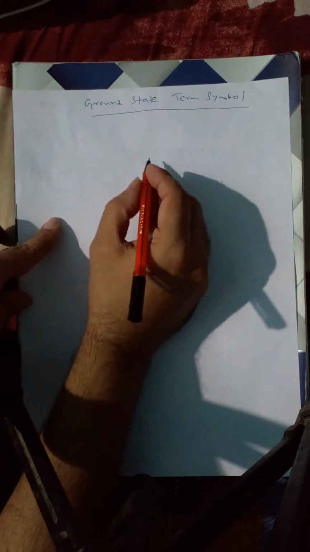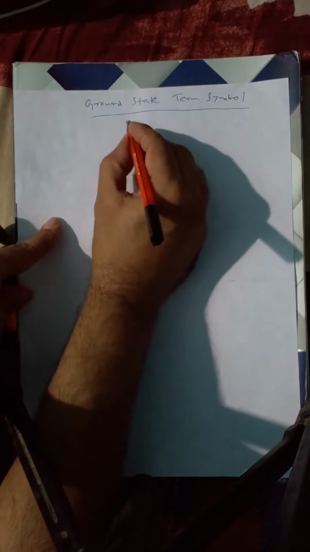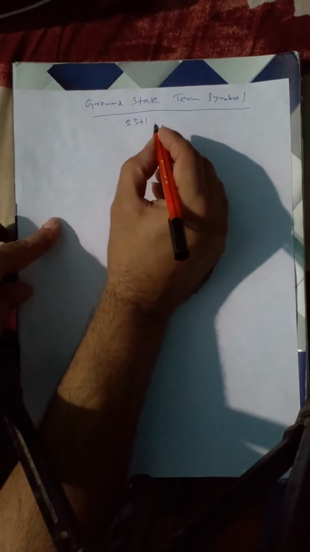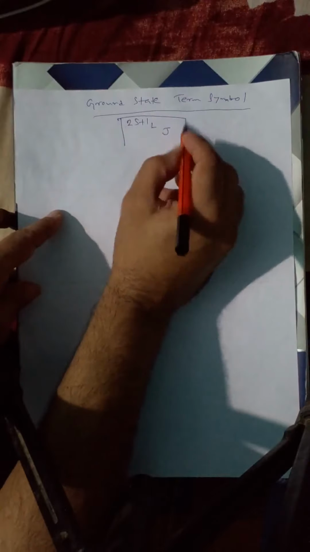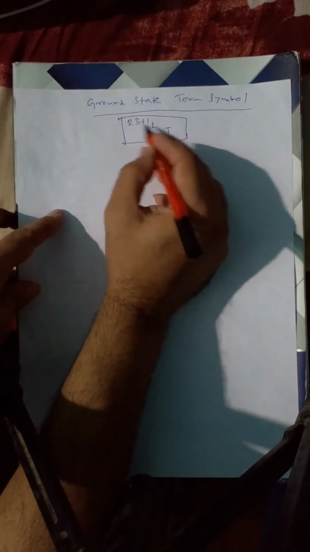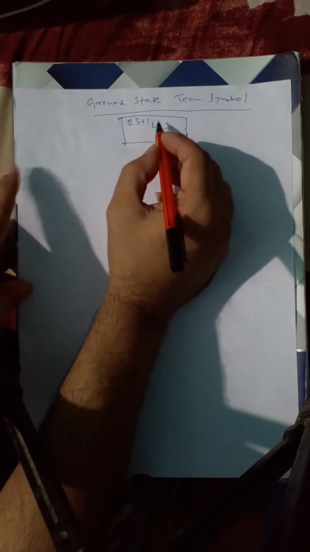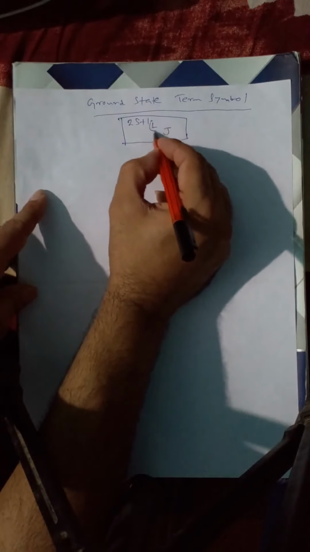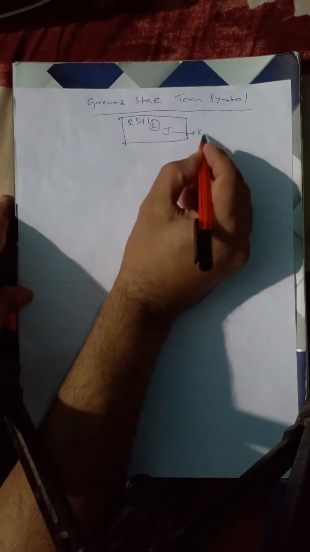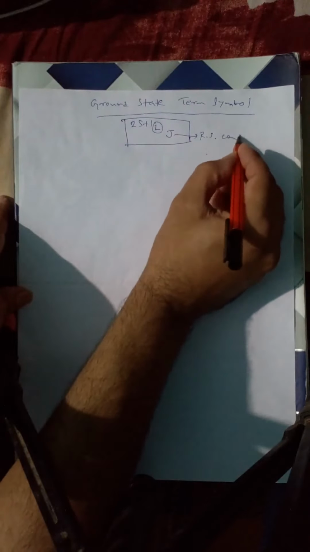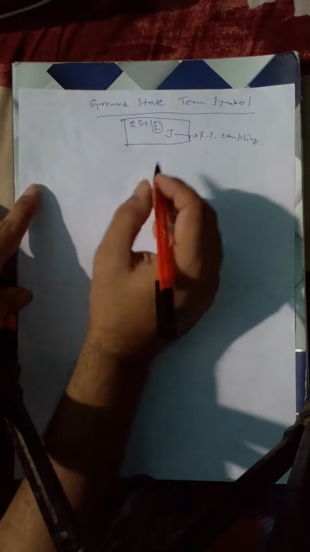The ground state term symbol is generally expressed as 2S plus 1 L J, where 2S plus 1 is the spin multiplicity, L is the total angular momentum, and J is the Russell-Saunders coupling value.